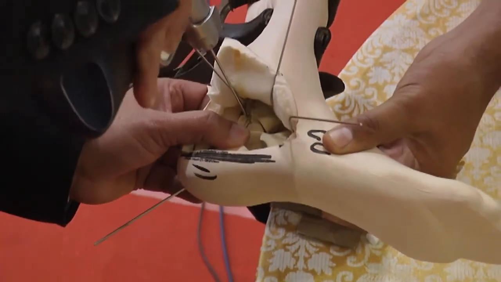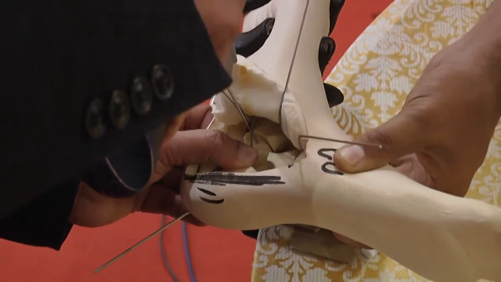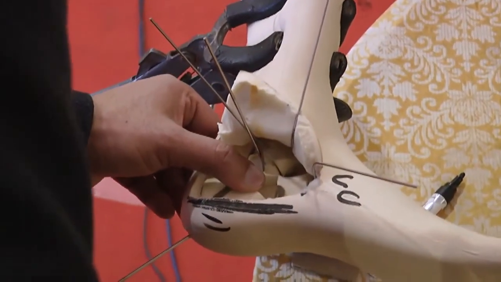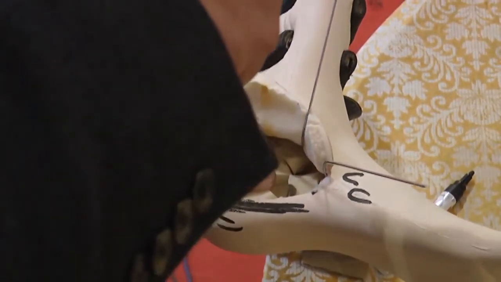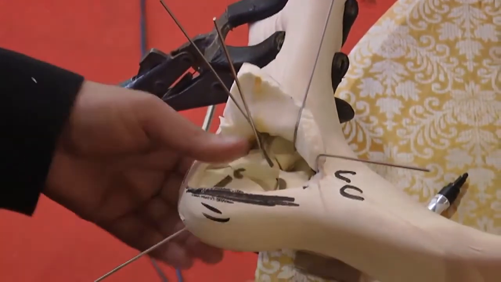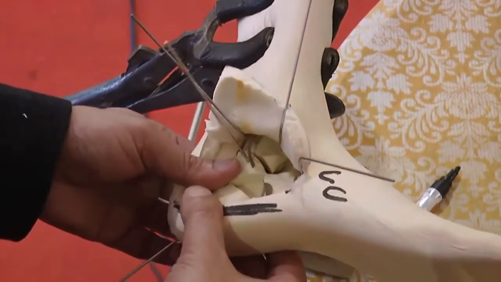Now this step has to be monitored in an axial view, that you are going into the sustentaculum tali and not under it. Under it is the FHL tendon and the neurovascular structure, which if you drill on that area, you will injure those structures. So this fixes the lateral wall, and then you take an axial view, take a Broden view.